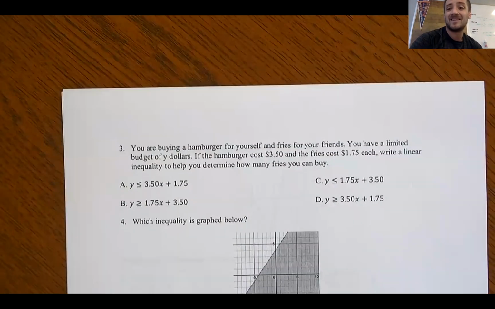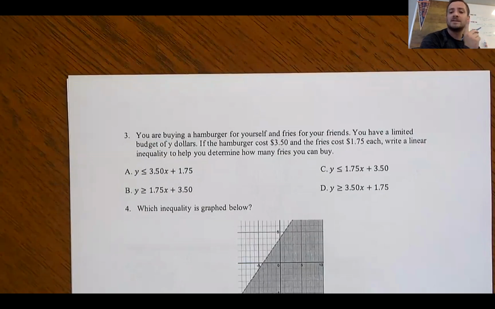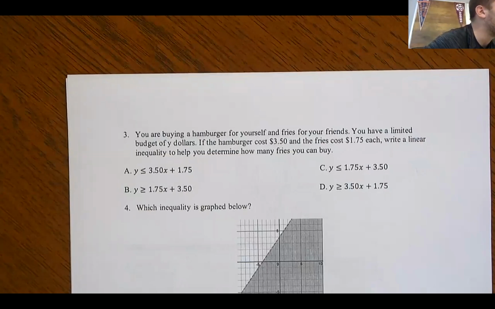Question number 3. Now, guys, I've got to be honest, I think this is the most difficult question on here. Word problems can always be a little bit tedious, and the sign on this one is difficult. So let's watch. You are buying a hamburger for yourself and fries for your friends.